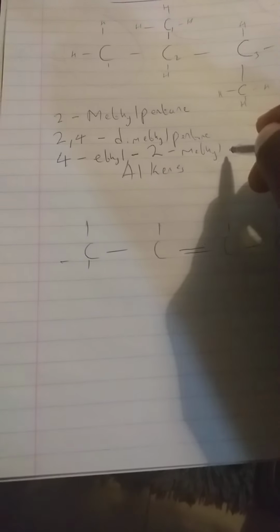So this is methyl, which is M. This is ethyl, which is E. So E for ethyl comes before M for methyl. So I'm gonna start with 4 ethyl, because this ethyl is on carbon number 4, and then 2 methyl to show that this methyl branch is on carbon number 2, and pentane. Yeah, so that's how we would be able to solve it.